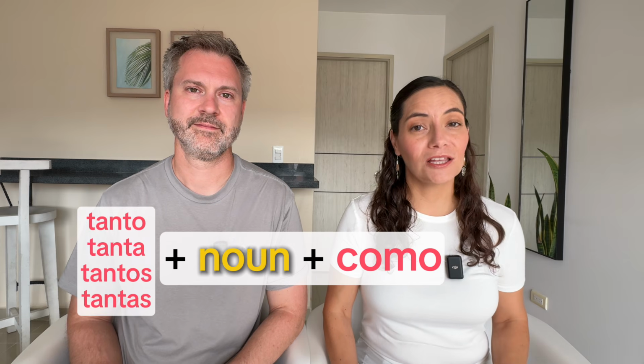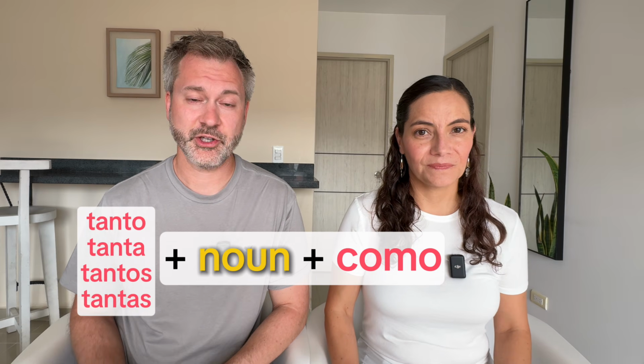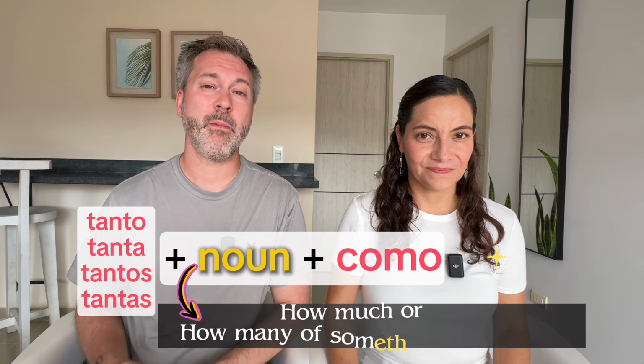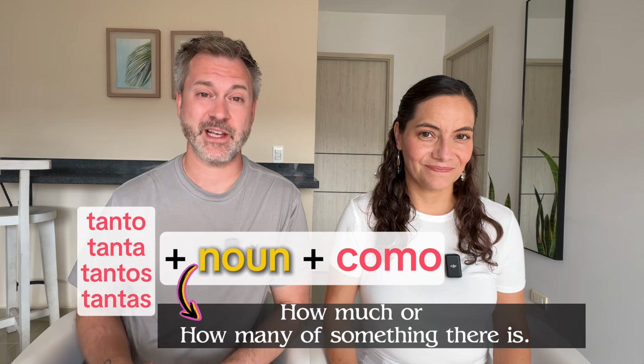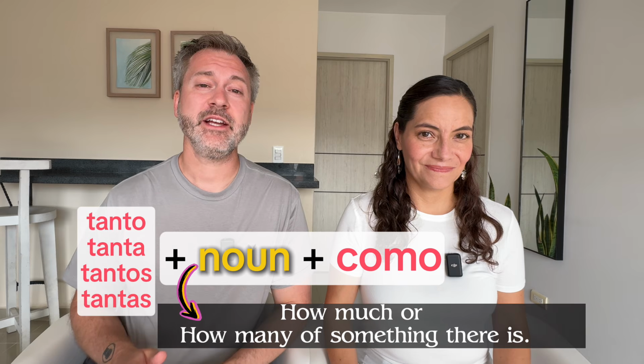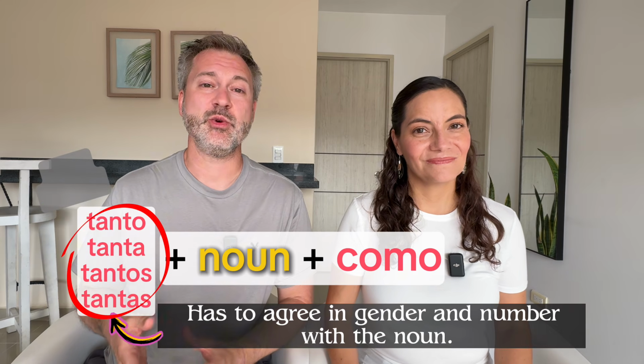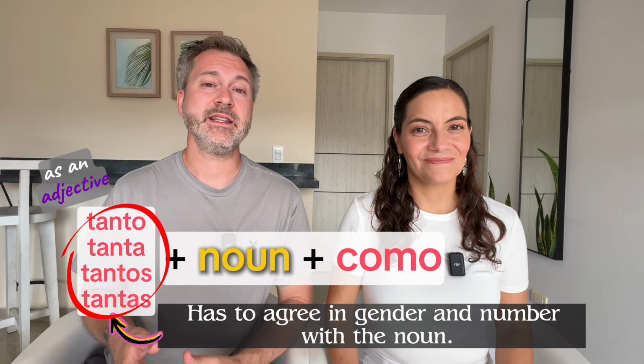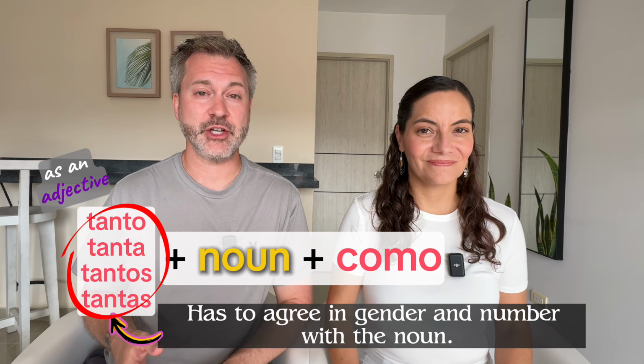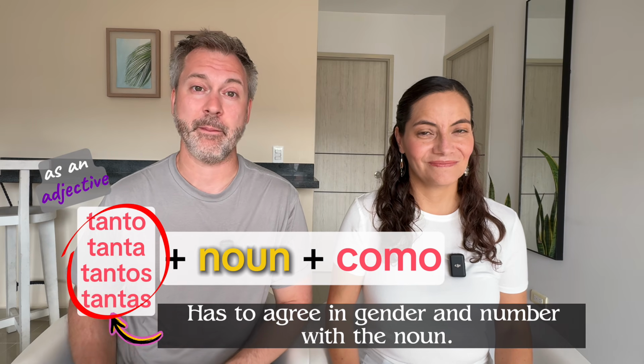Next, when we want to equally compare amounts, we will use one of these forms of tanto plus noun plus como. Now this structure is used when you're comparing how much or how many of something there is. The key thing to remember here is that in this structure, tanto is used as an adjective, which means that it has to agree in gender and number with the noun it modifies.